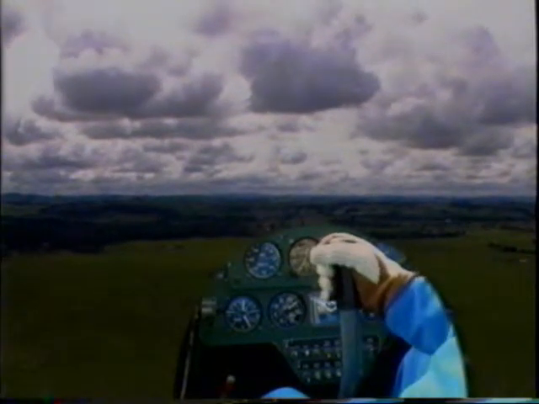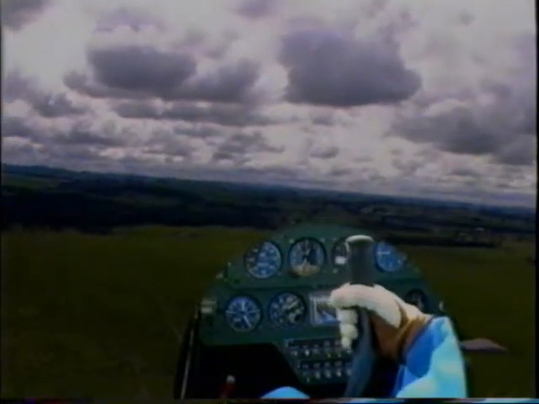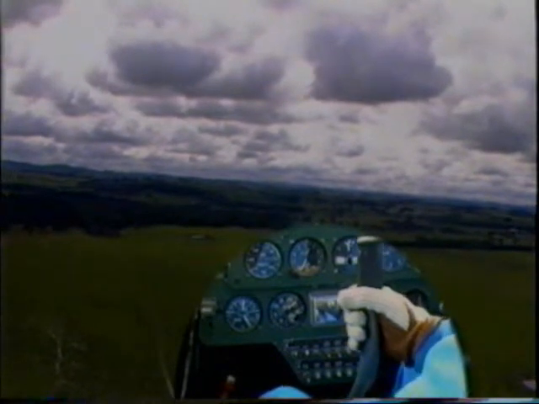Remember at low level to beware of other agricultural aircraft. They could be in the vicinity.